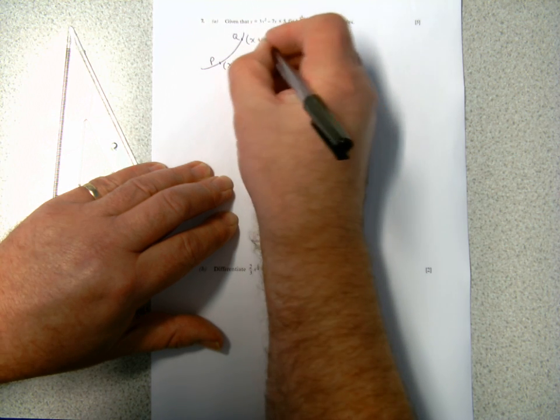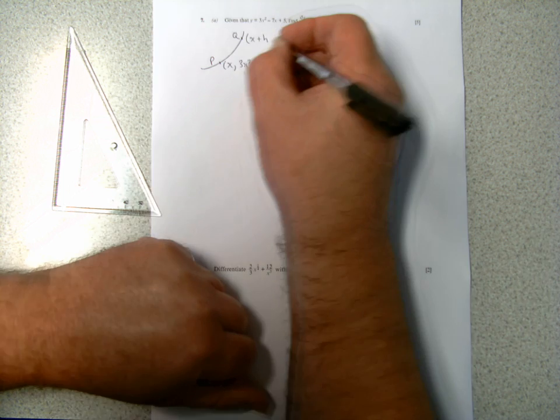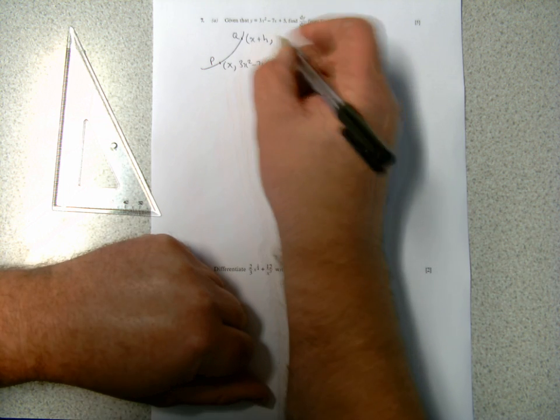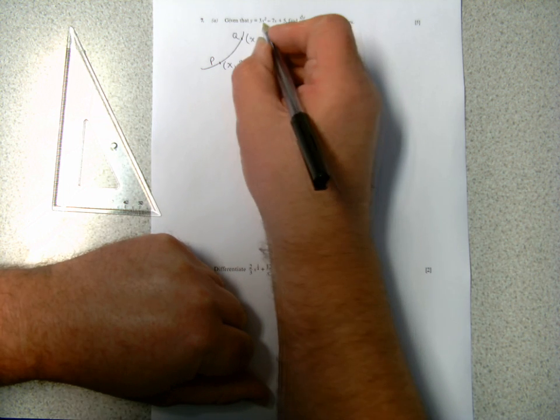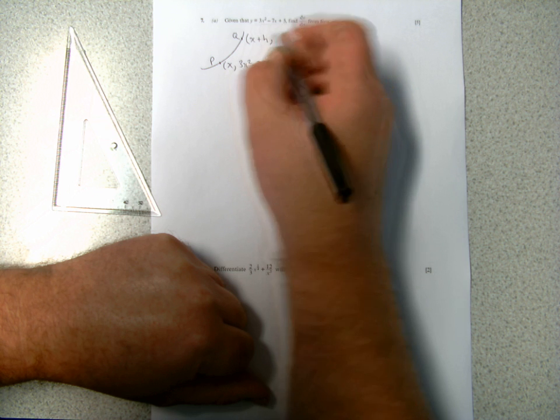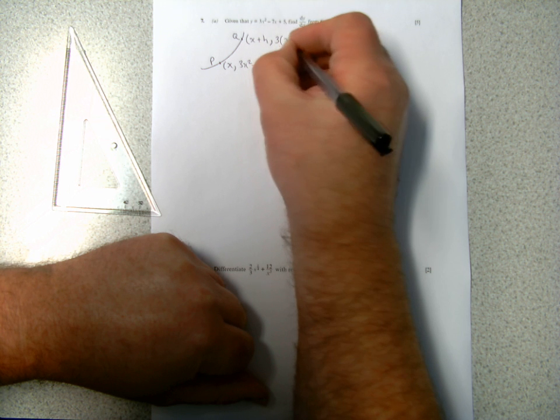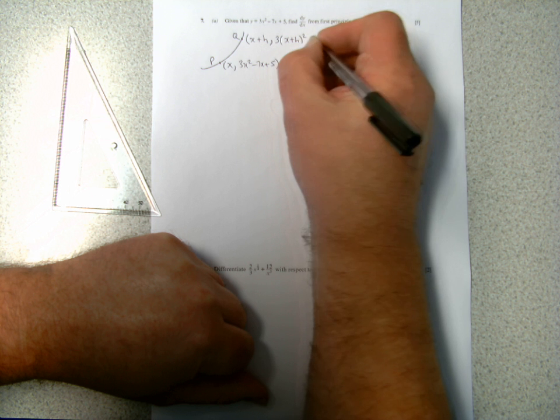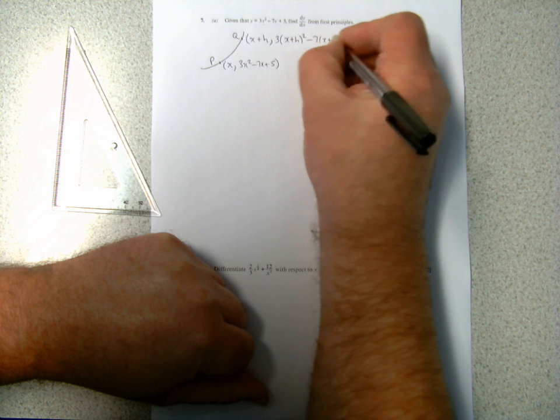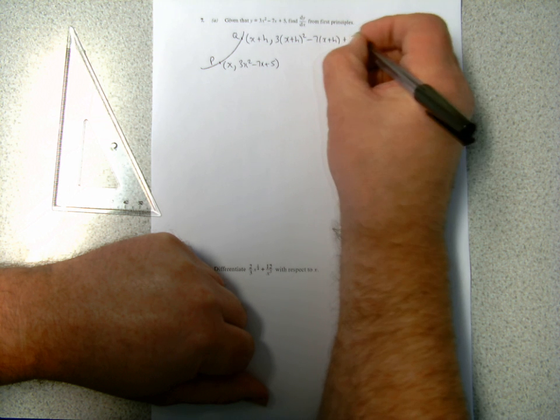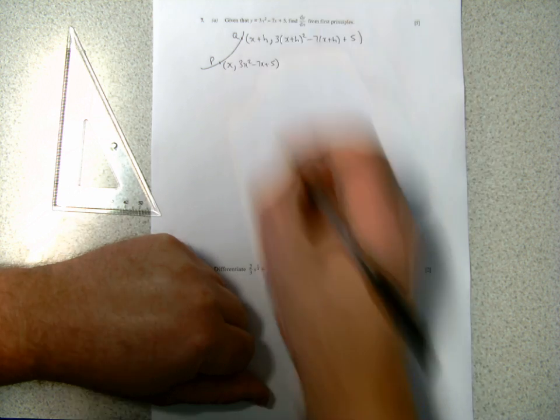is just moved along by a small distance h, that's x plus h, then sub x plus h into this equation. Whenever I say an x, I put x plus h. So it'll be 3 bracket x plus h squared minus 7 lots of x plus h, plus 5. So there's the coordinate of Q.